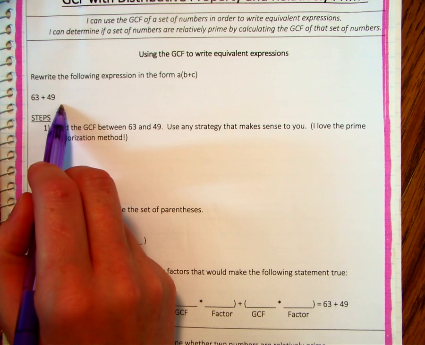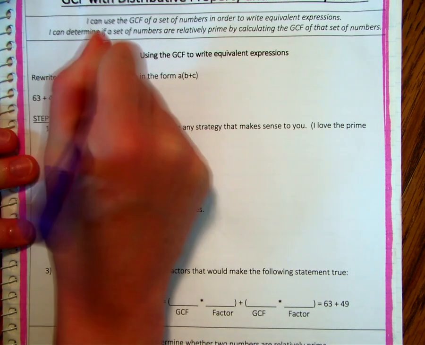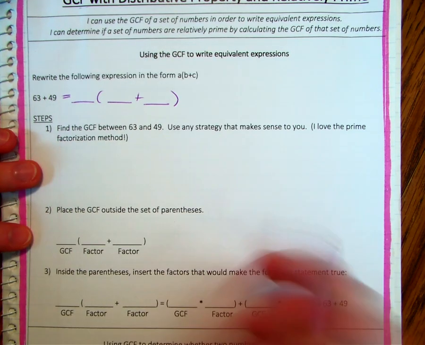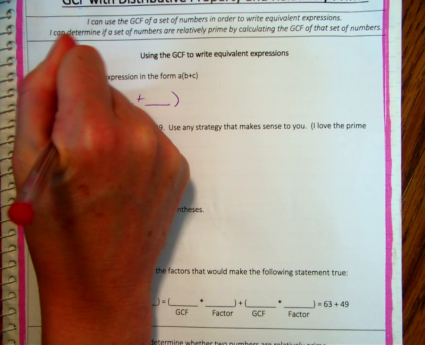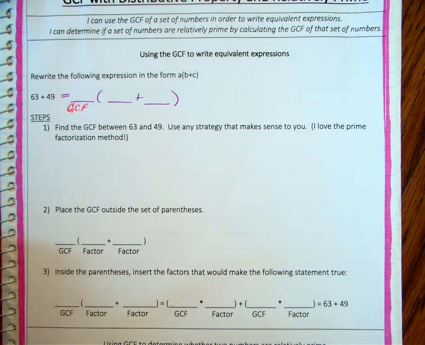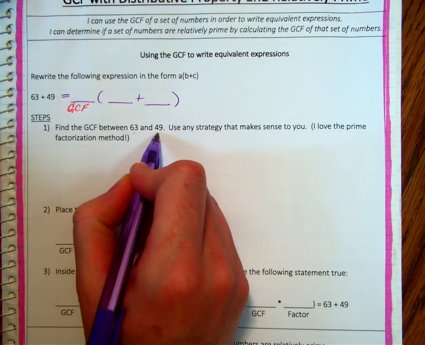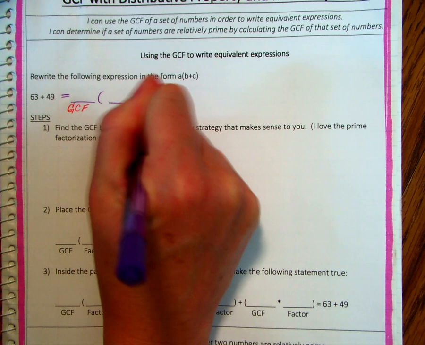Here is a statement. They want us to take this statement and rewrite it like this. But what they want right here is the GCF. So, step one is finding the GCF between 63 and 49. You can use any strategy that makes sense to you. So you could use the rainbow method.